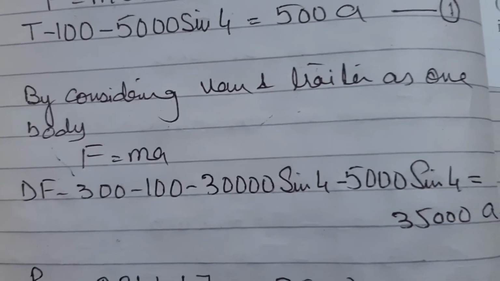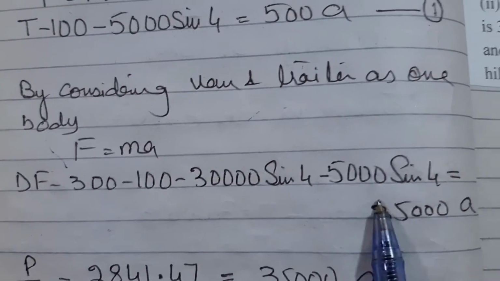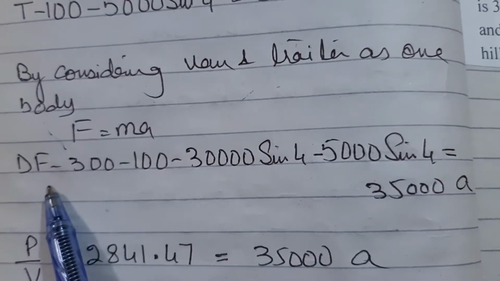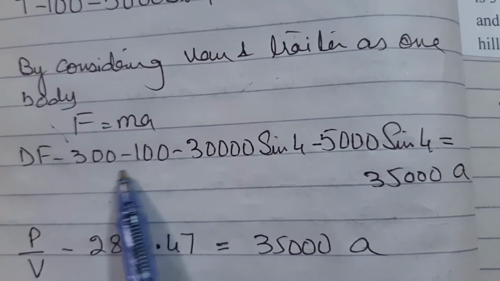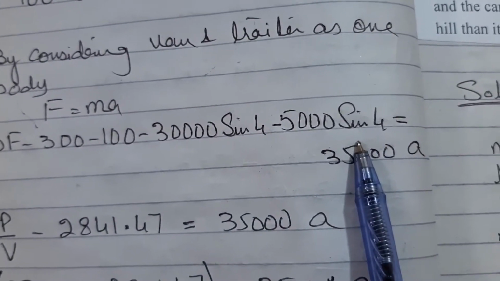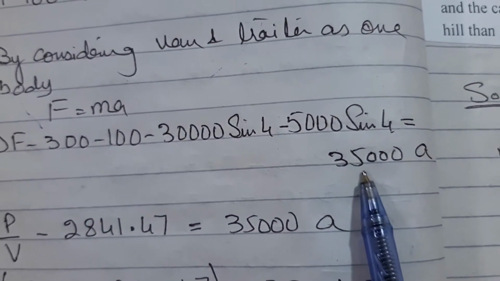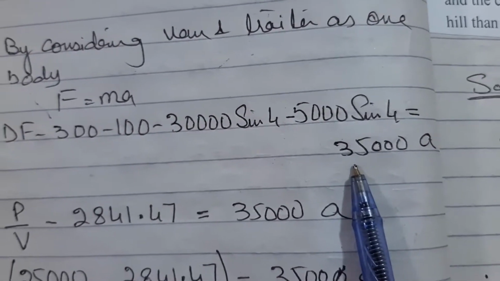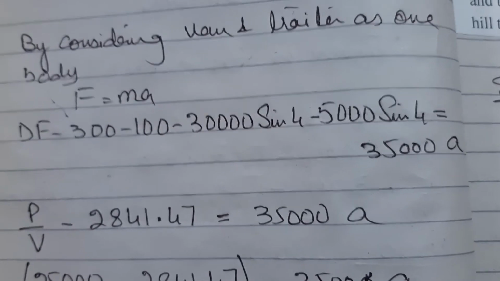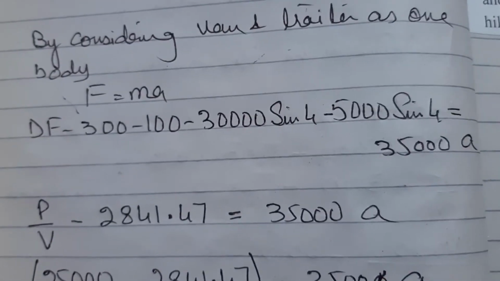So to find out A, I am considering the whole system so that I can ignore T totally. I'm saying forward force minus 2 resistance forces and 2 forces due to weight which are parallel to the plane is equal to ma. Because you're talking about the whole system, I will add the mass of both van and trailer, which is 3500.